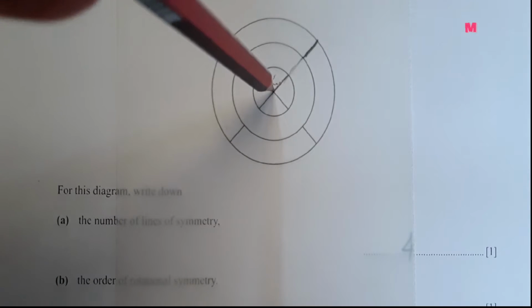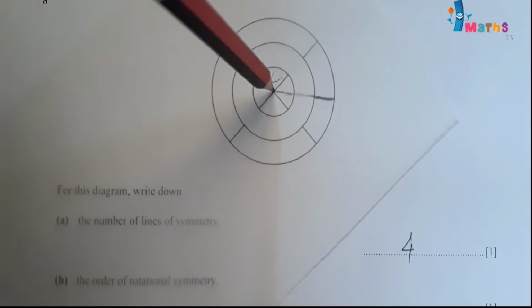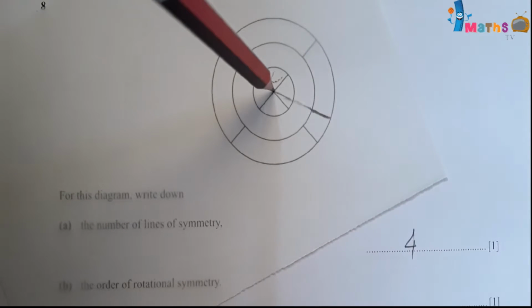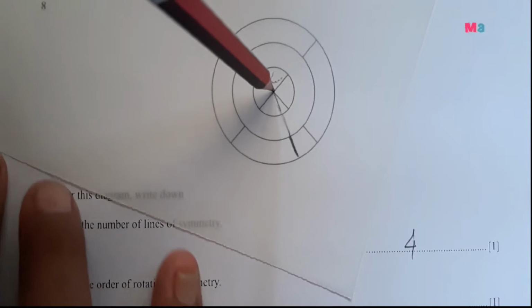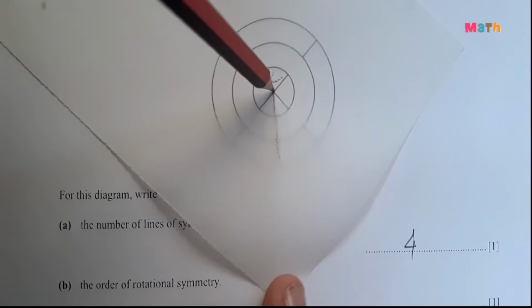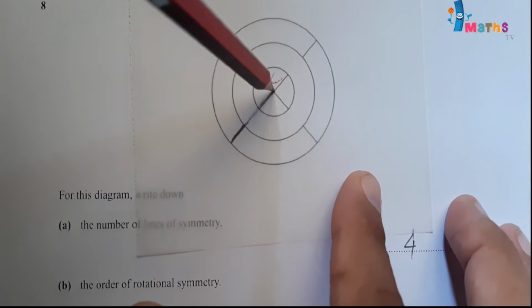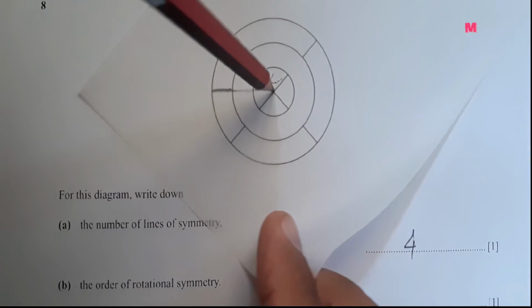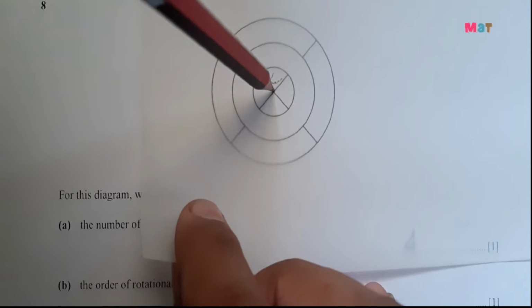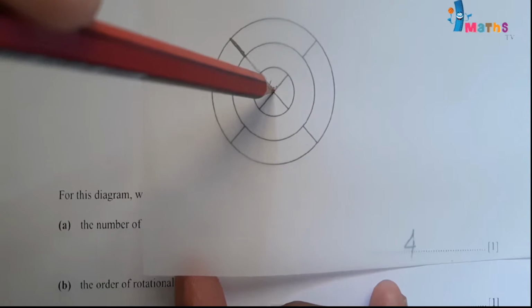so if we rotate this one, this will be first one, this will be second, rotational symmetry of order 2, then this will be third position, so rotational symmetry of order 3, then one more place, this one, so rotational symmetry of order 4.